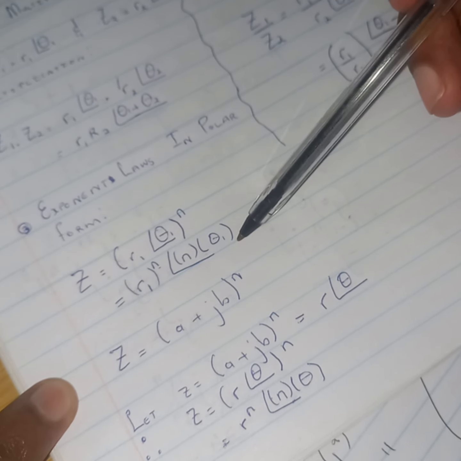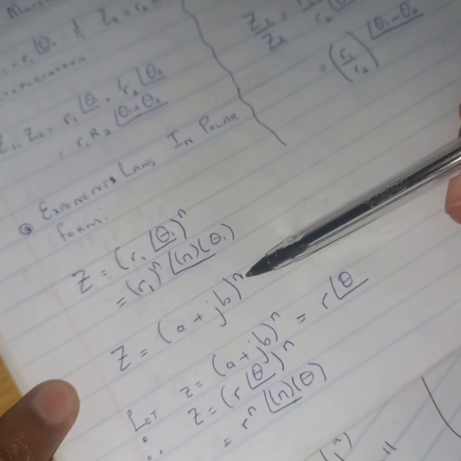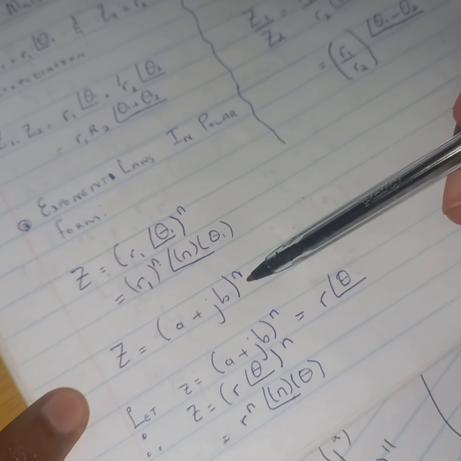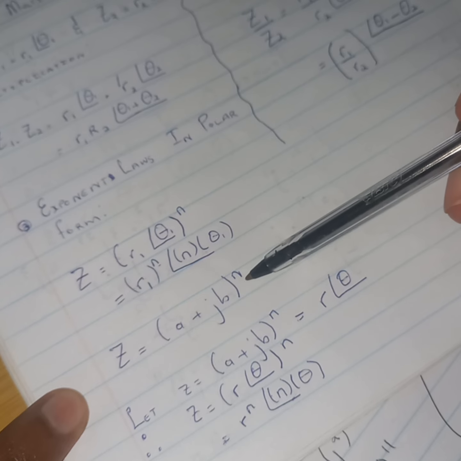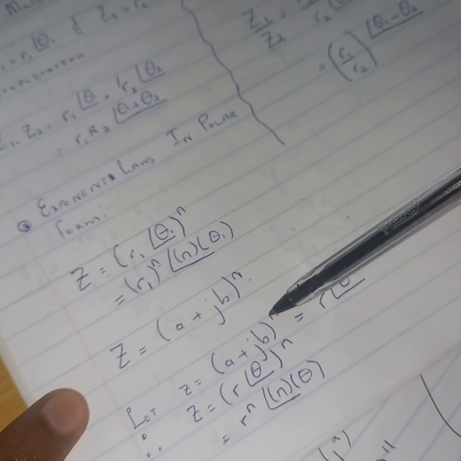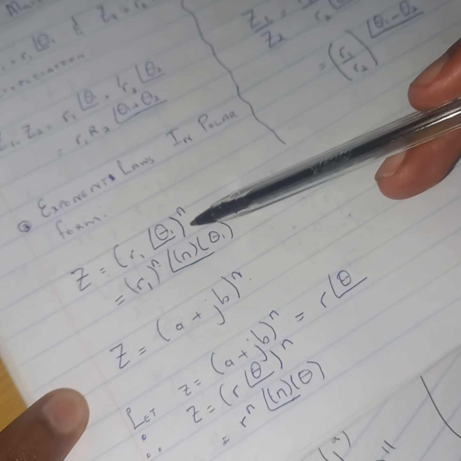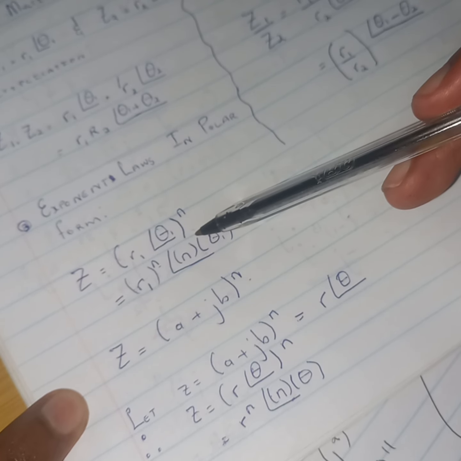So even if you were given rectangular form, you're going to have to convert it to polar form, and then you can apply the same steps that we just did above.